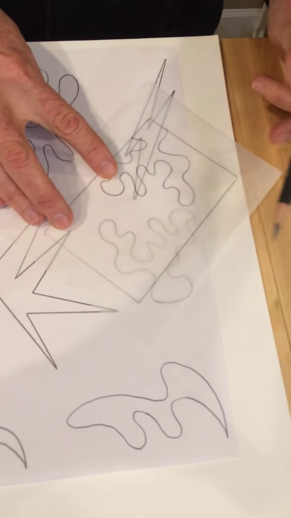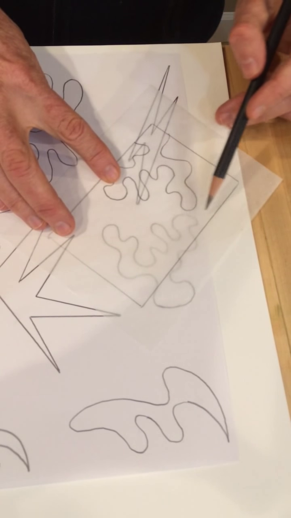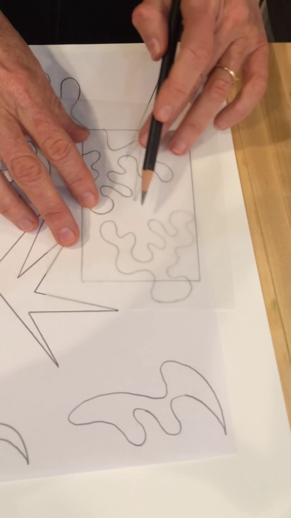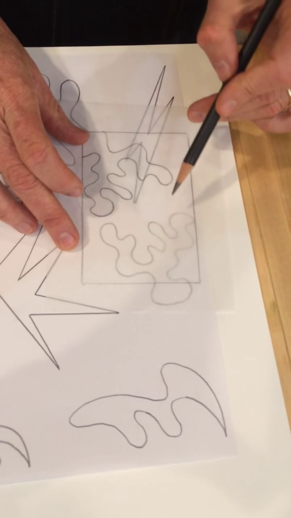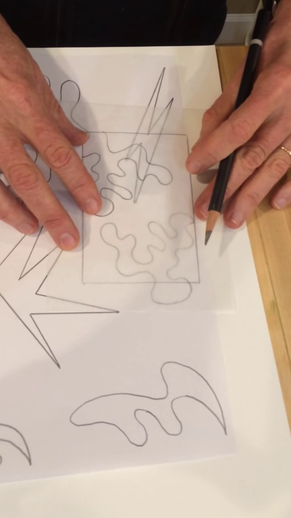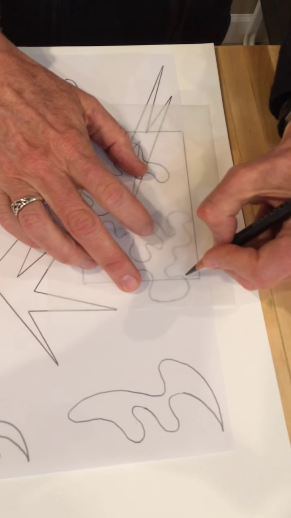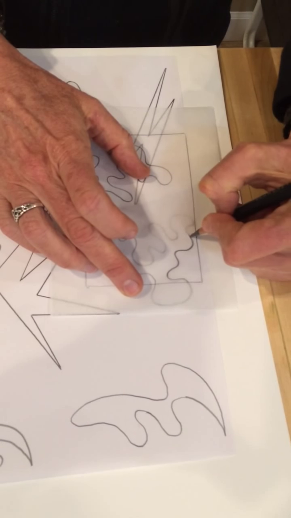So if I place the shape like this, I notice the space in between there. If I think that that is a good shape in between, then it's a good place to draw your next shape. So I think that looks pretty good. So I'm going to draw this part right here.